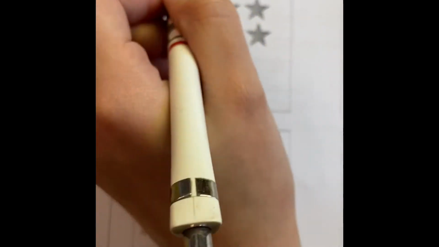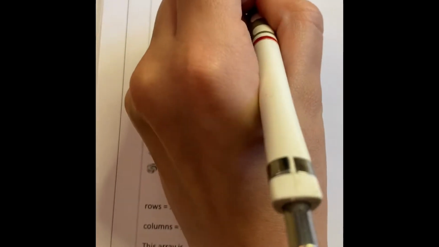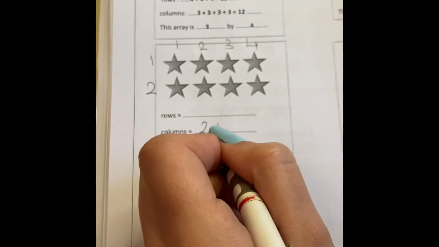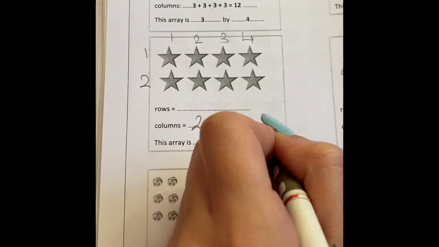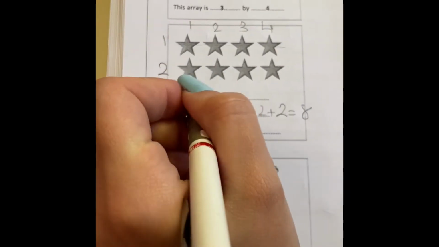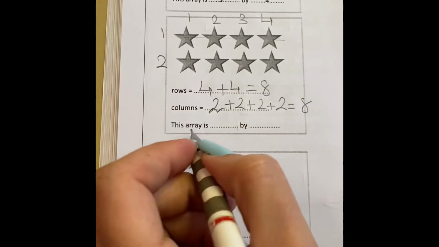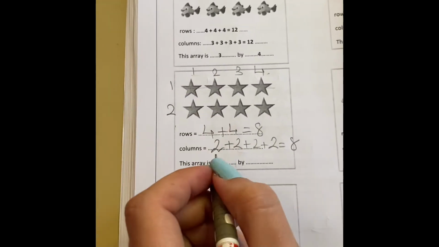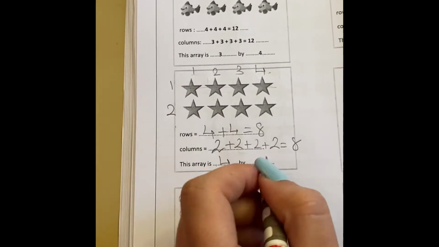Next, we have stars. How many columns? 4 columns. How many rows? 2 rows. In this column, how many stars? We have 2. How many times? 4 times. We'll write it 4 times. In this row, how many stars? 4. How many times? It is repeated 2 times. The array is how many? We write the number of columns times the number of rows. We have 4 columns by 2.